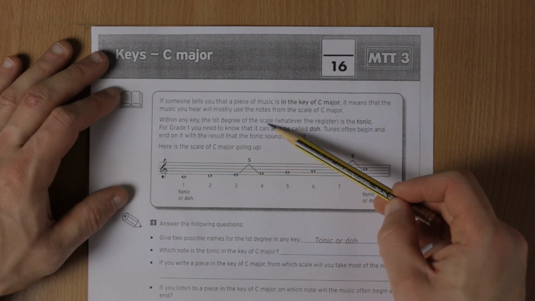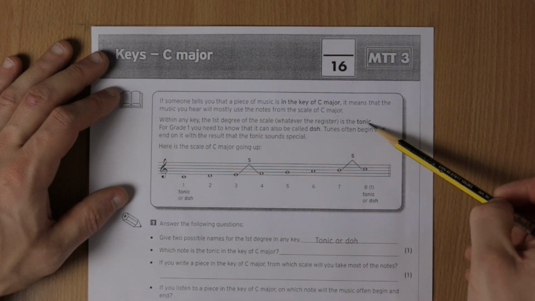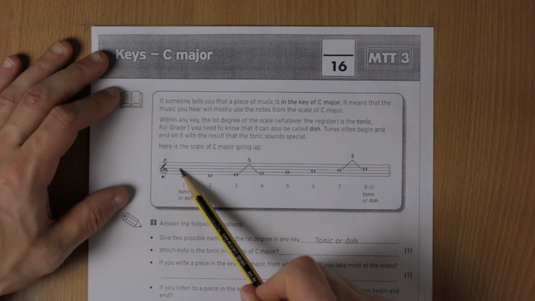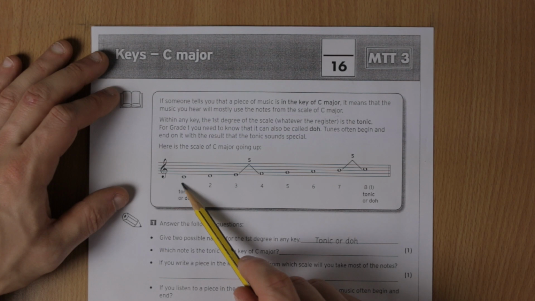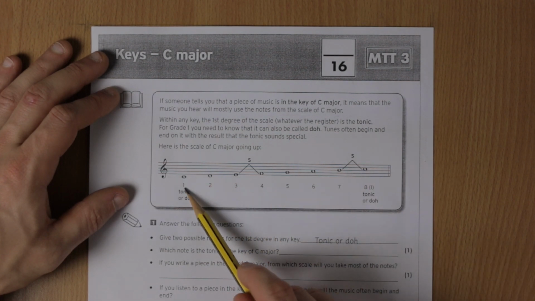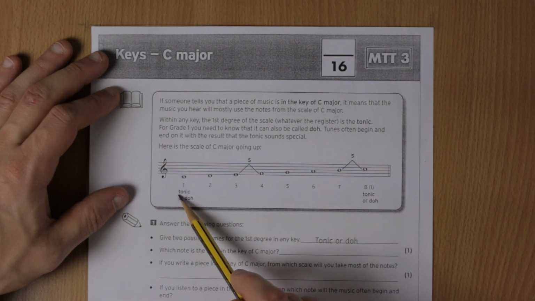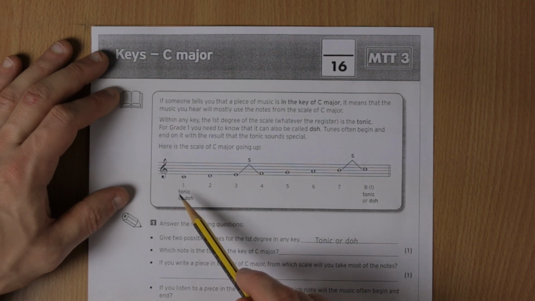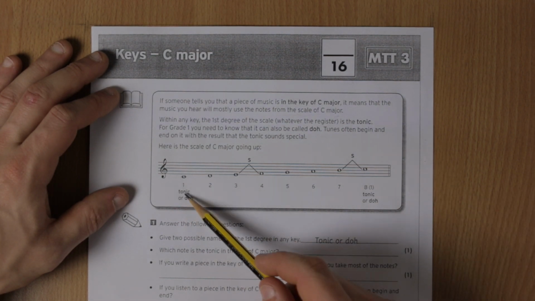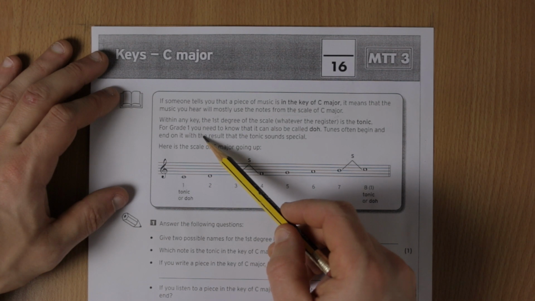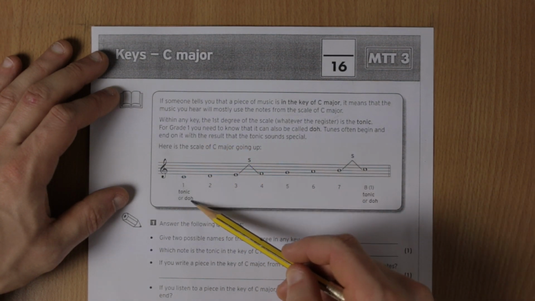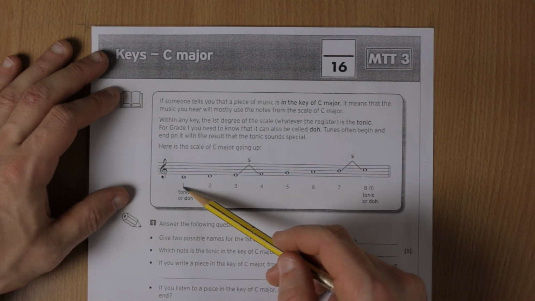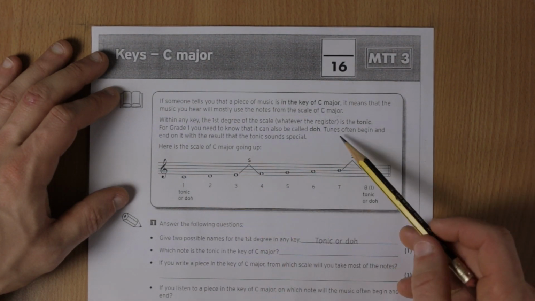So the first degree of the scale is also called the tonic. So we've got a scale down here, and the first note, that's what the degree means, the first note of the scale, the first degree of the scale is called the tonic. That's just a name that we give to it. Don't worry about why it's called tonic. For grade 1, you need to know that it can also be called do. We're not going to worry too much about that. That's a different system. So just think about it's the first note of the scale, and we call it the tonic.